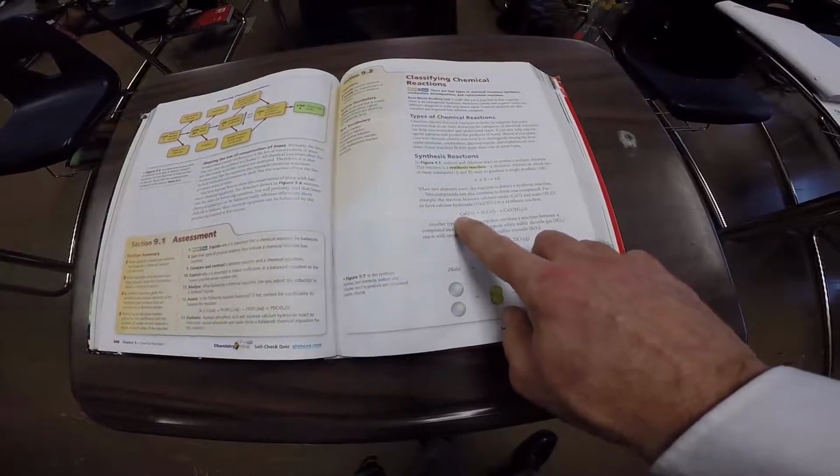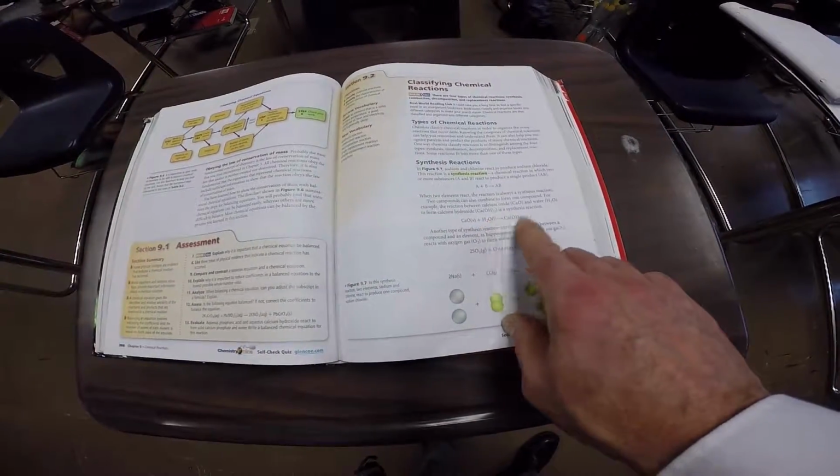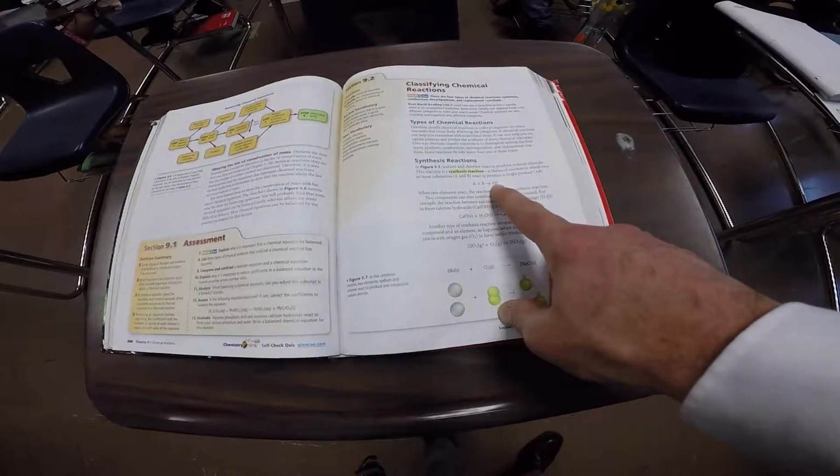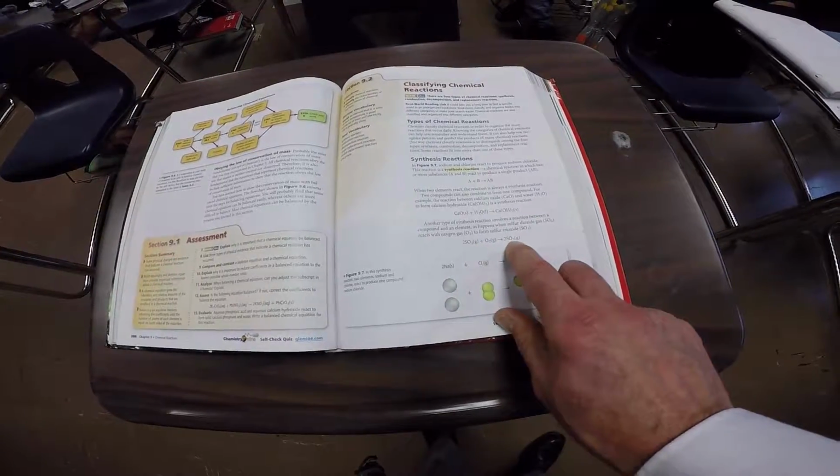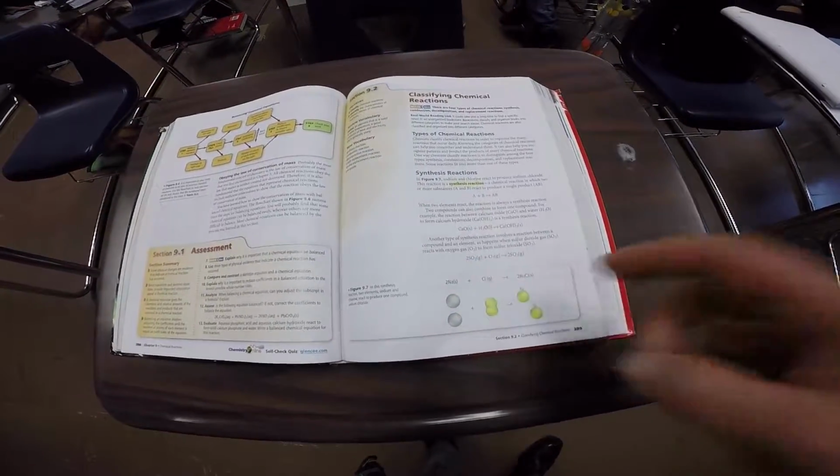So here you don't have an element. This is not an element, but you have one product. So the key to the AB is that you have one product. Here you have an element, and once again you have one product. This would be a compound.